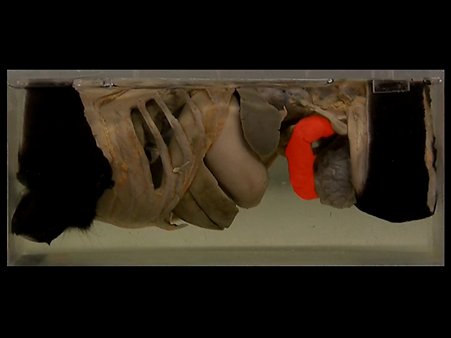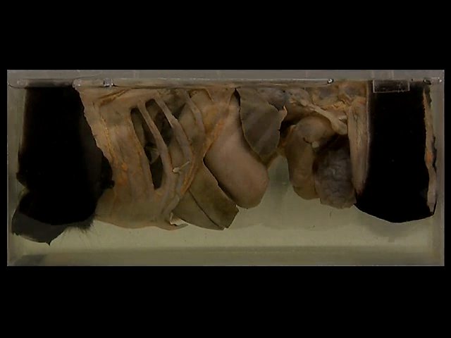And also visible is the descending colon, which is always on the left-hand side and extends into the pelvic cavity where it becomes the rectum. The bladder is visible here. Again, its neck lies either within the pelvic cavity or on the cranial edge of the pelvic cavity, and the body of the bladder expands into the abdomen.